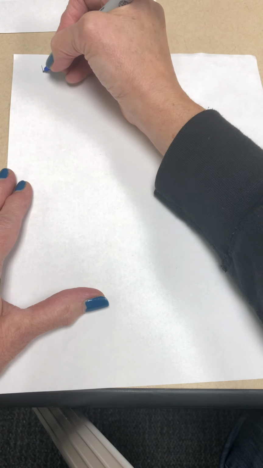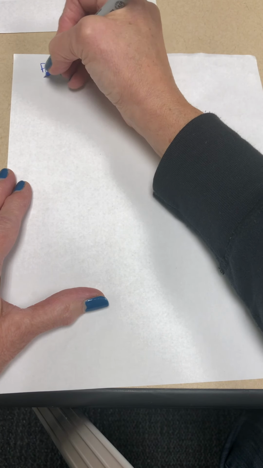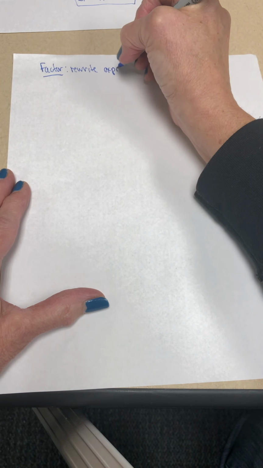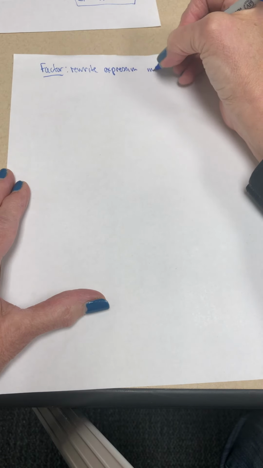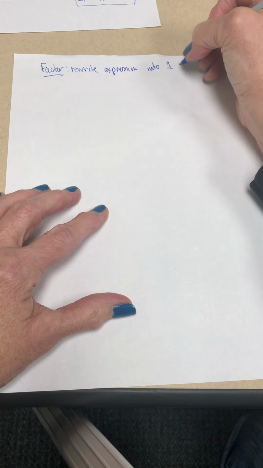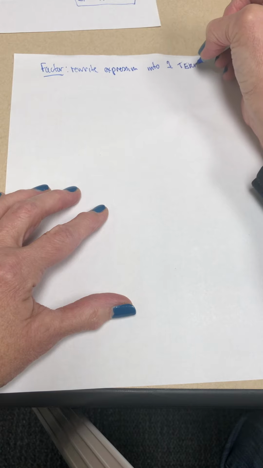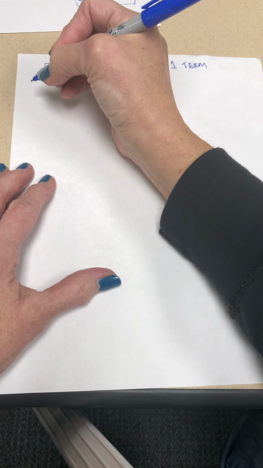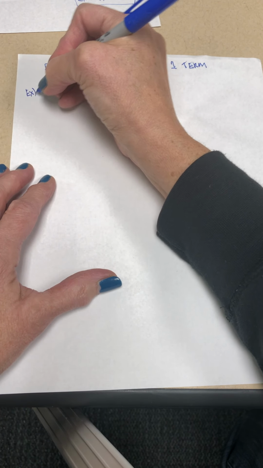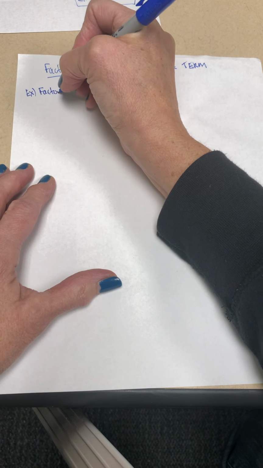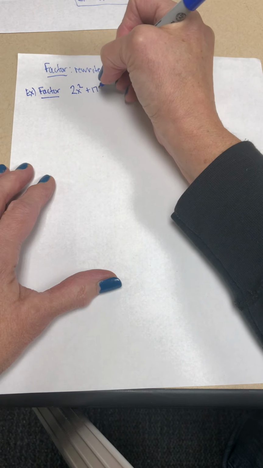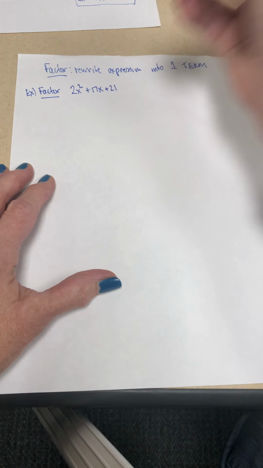So now we want to factor again. And remember, when you factor, you rewrite the expression into one term. You should have only one term in your answer with lots of factors, and it needs to be an equivalent expression. So I'm going to try to get 4 examples in. Suppose you're asked to factor 2x squared plus 17x plus 21.